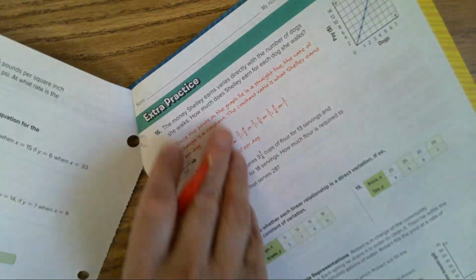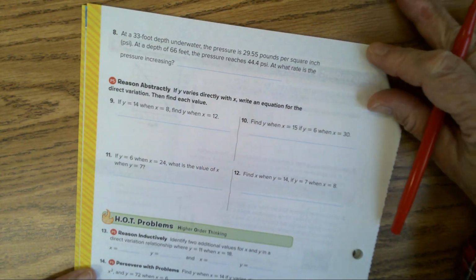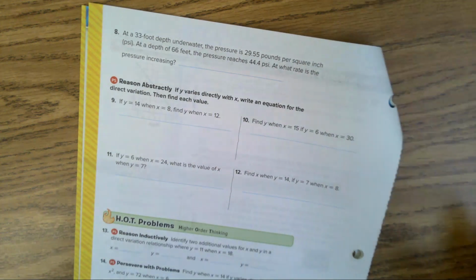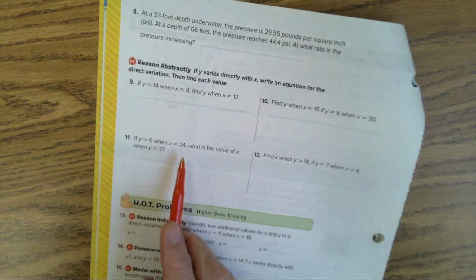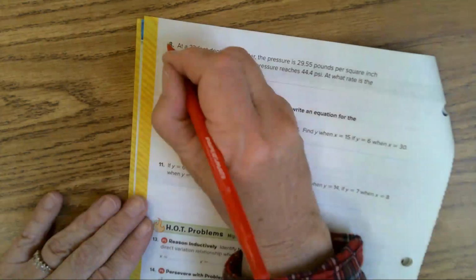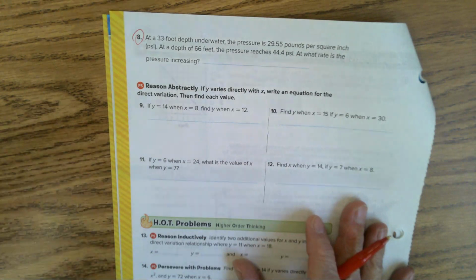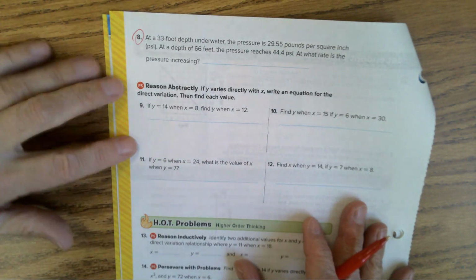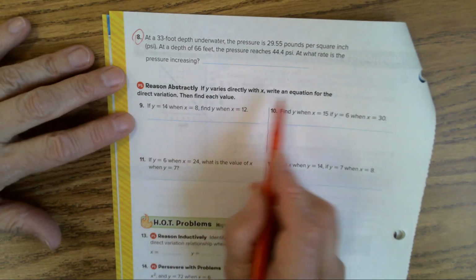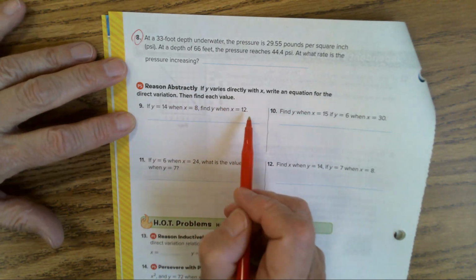On this page here, we want to practice writing those. Let me do number 9, do number 8, definitely. Let's do number 9 so you know how to do 10, 11, and 12. If y varies directly with x, write an equation for the direct variation, then find each value.